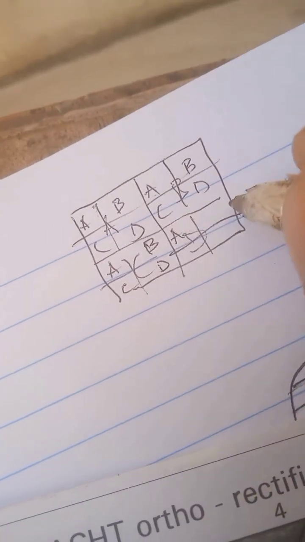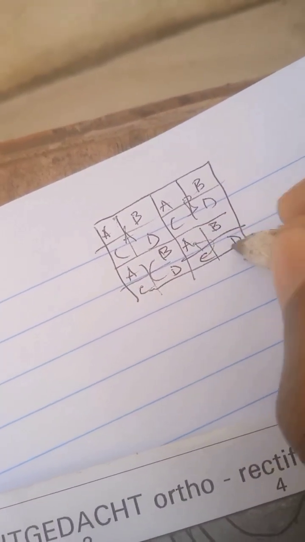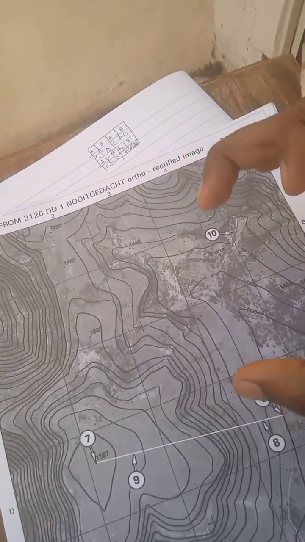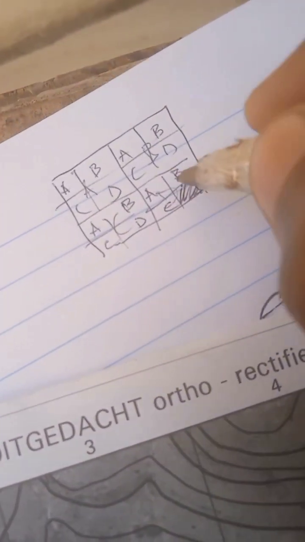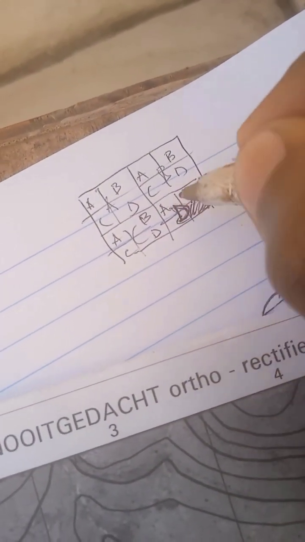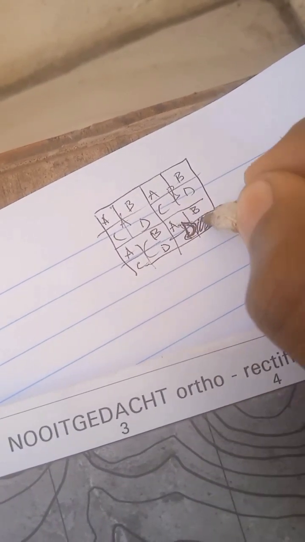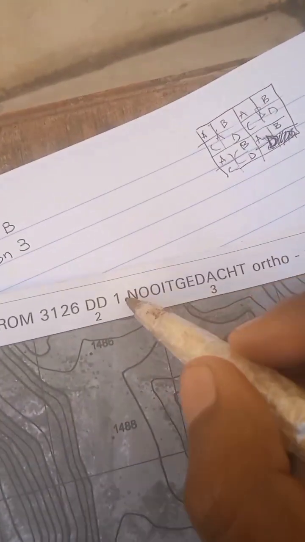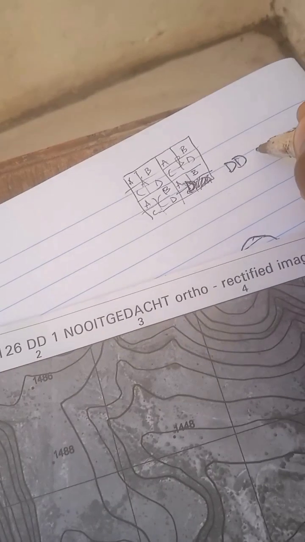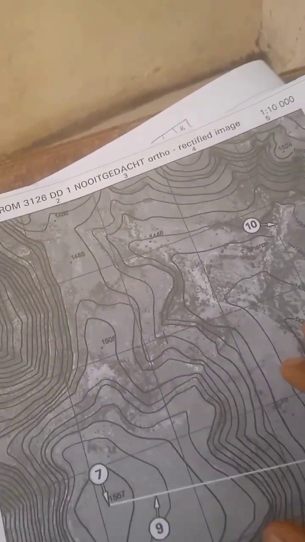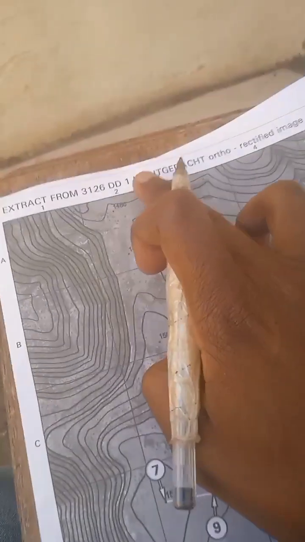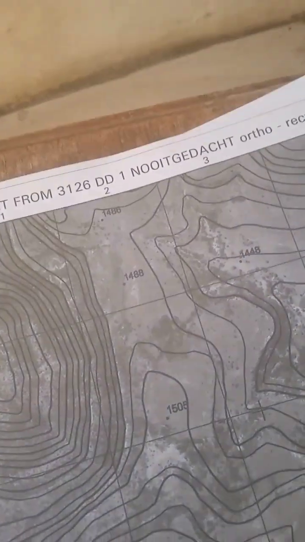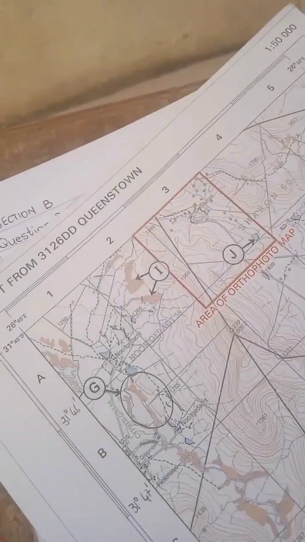So what this means is that out of this whole area, this is the area that was picked. This is the area that was taken a photo of. So it's at index D at this area D. So that's why we say it's DD, like that, and it's photo number 1. So DD1, that is how you interpret this information. It's very important that you know this information, what it means, because of course they are going to examine you on that.